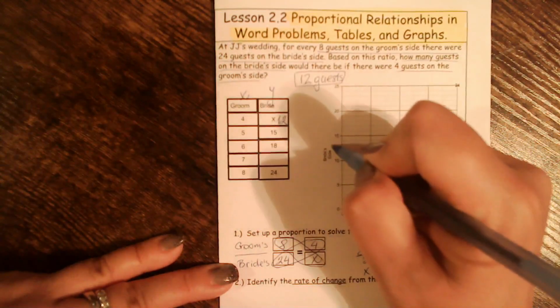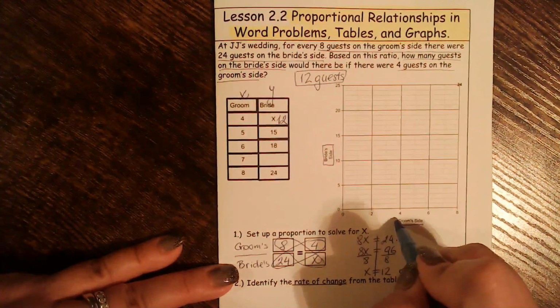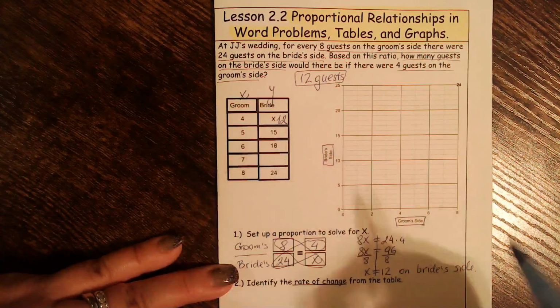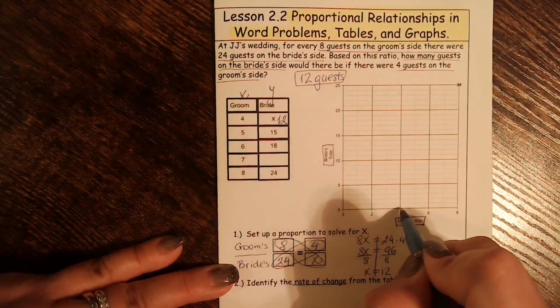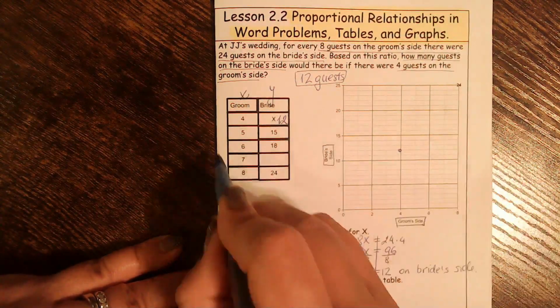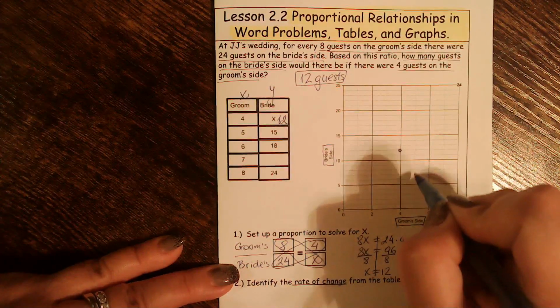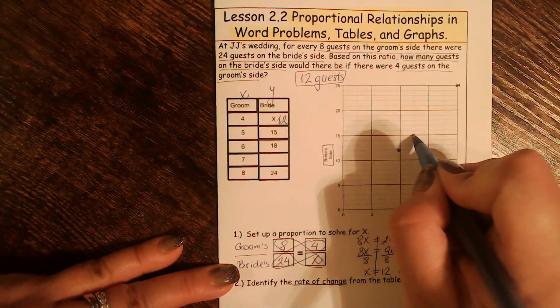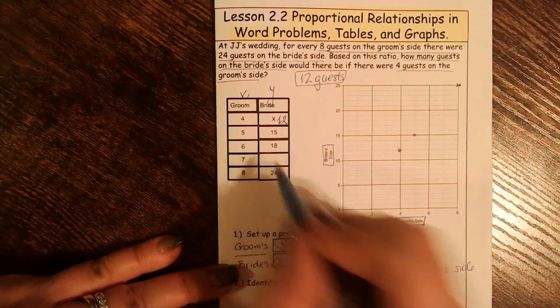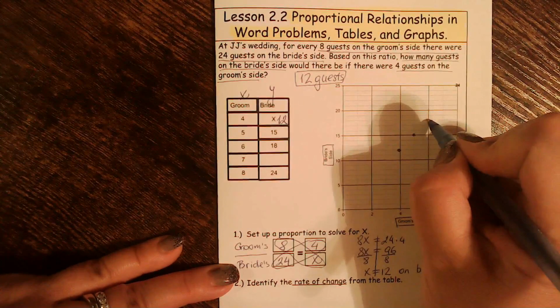Y is the bride side, so that is going to be on the y-axis. 4 to 12 will be groom 4, bride 12. 5 to 15 will be 5 on the groom side, 15 for brides. 6 to 18, so 6 on the groom side, 18.